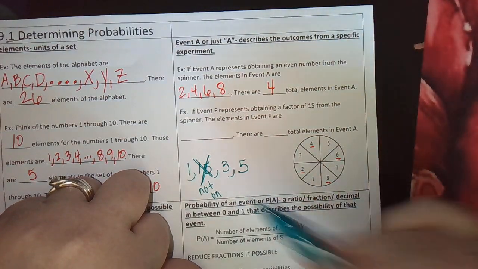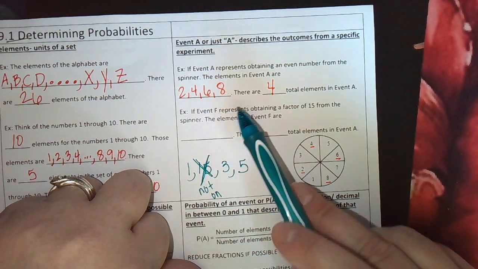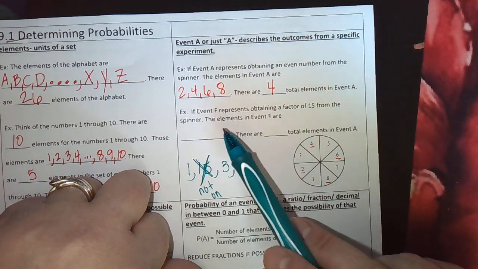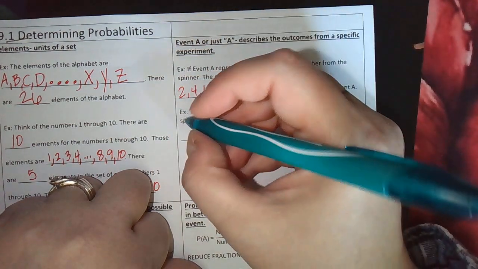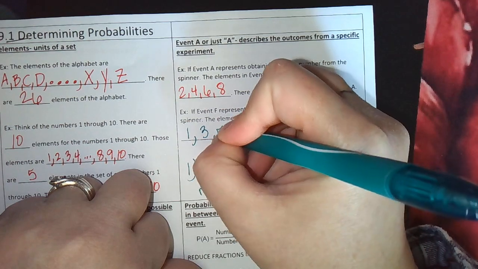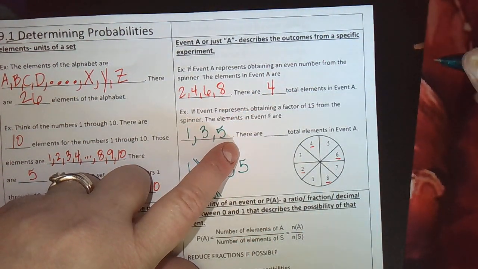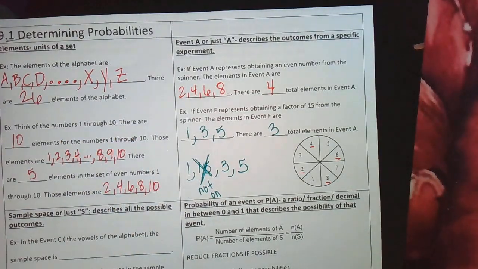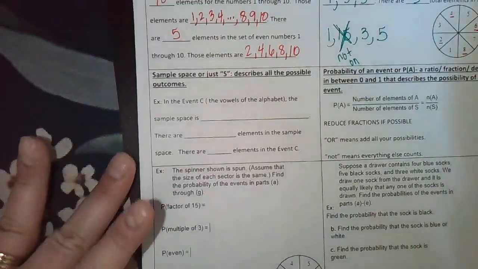Darn. So we can't include that. Okay, it says if event F represents obtaining a factor, and so on, the elements in event F are 1, 3, 5. So those are the elements, and there's a total of 1, 2, 3 of them. Yay! Okay, let's keep going.